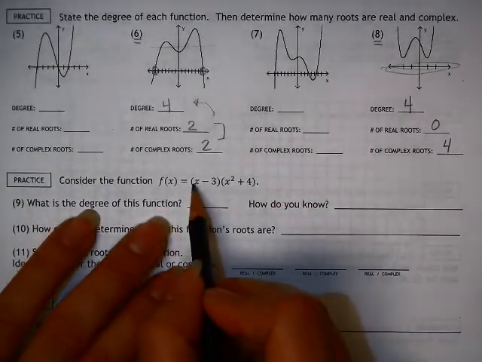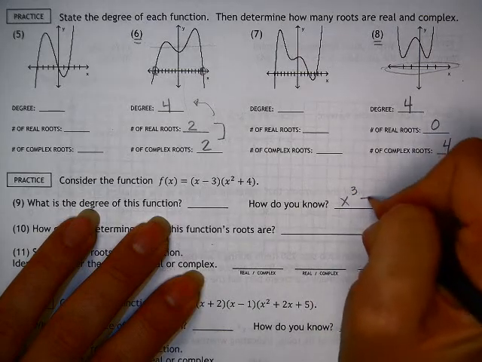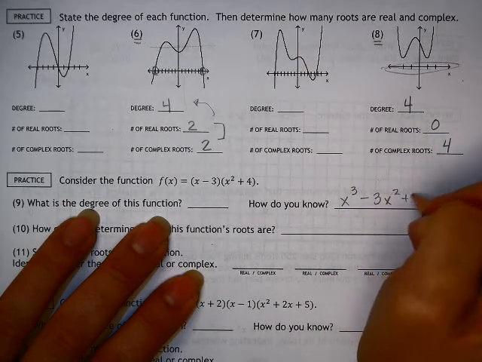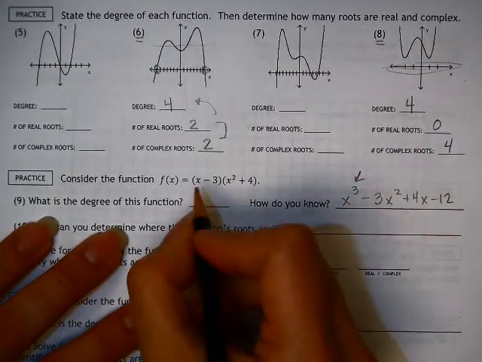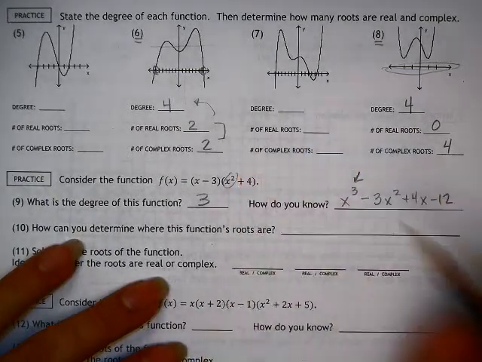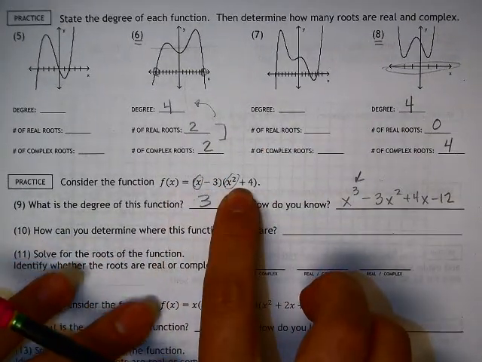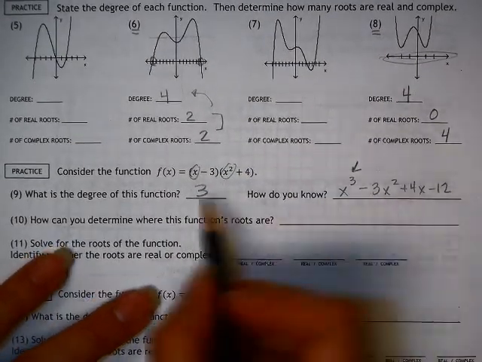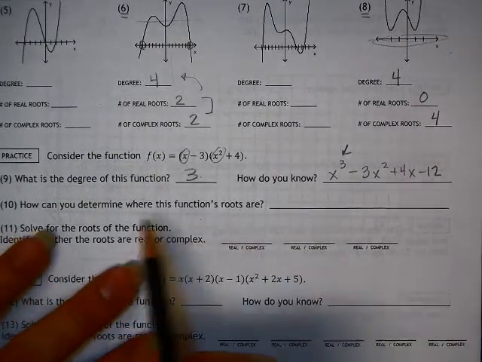Alright, if I were to multiply this out completely, I would get this, and this is the degree of the function. Also, I can look at it and say, well, I've got x squared there and an x there when it's factored, and I can also say that that is a 3 because 2 plus 1 is 3.